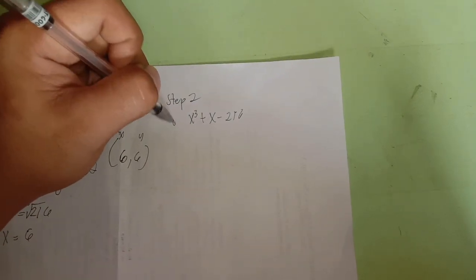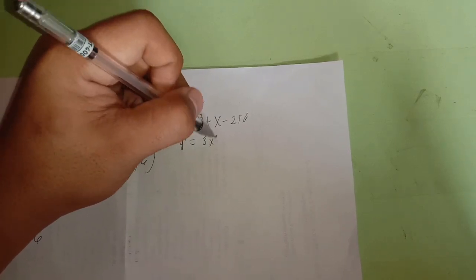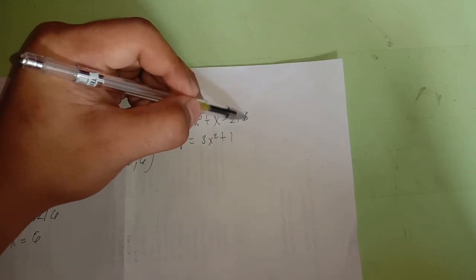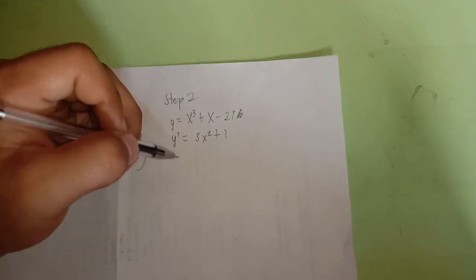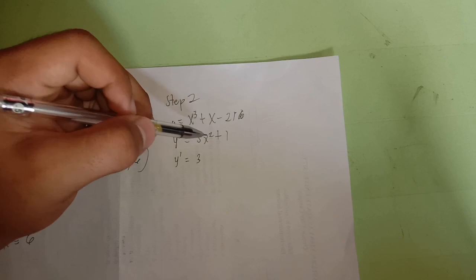Okay, I forgot the y. So y prime equals 3x squared plus 1, and this 216, because it is a constant, will become 0, and y prime equals 3x squared plus 1.